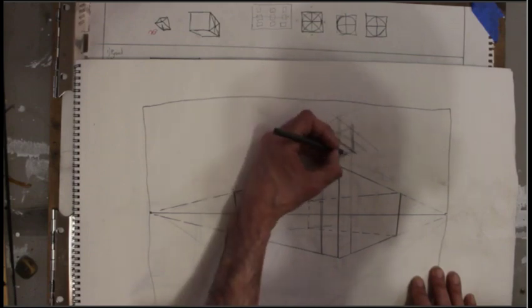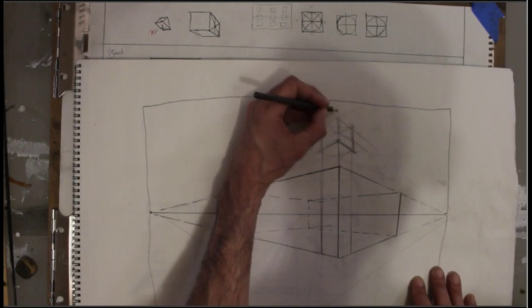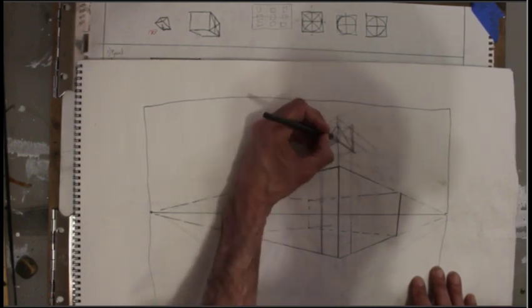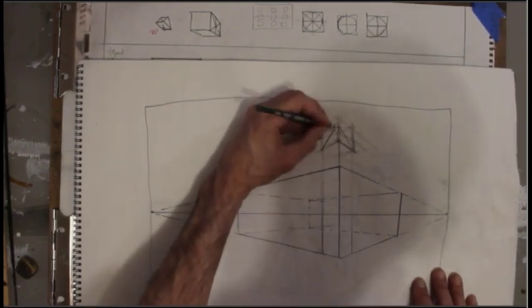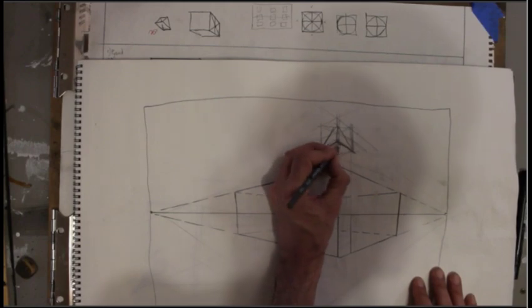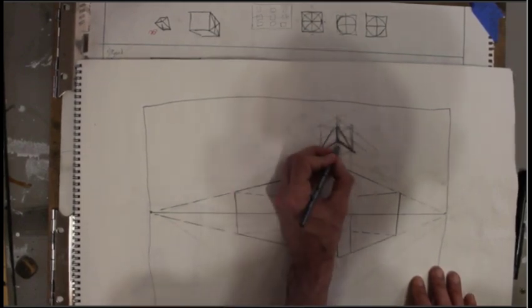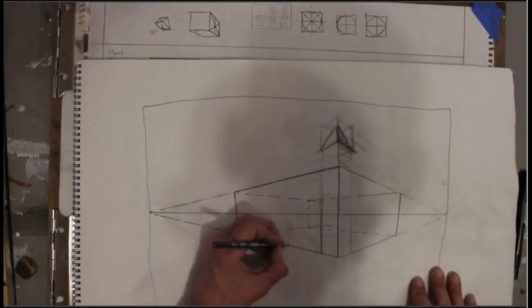Alright, so once I have a box here, then I can X out my plane to get that point, connect the four corners to it. Got a little roof to my tower. So, you see how that works.